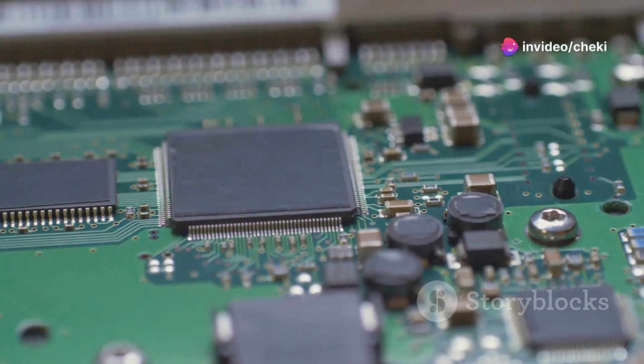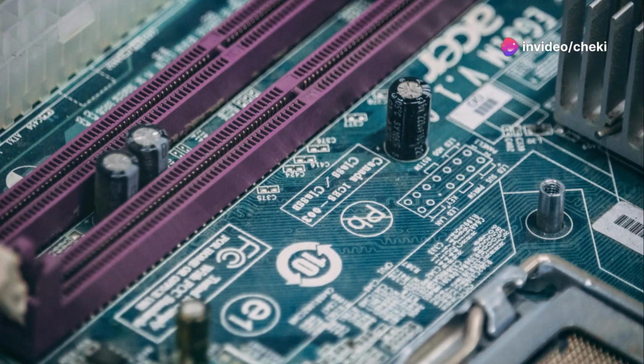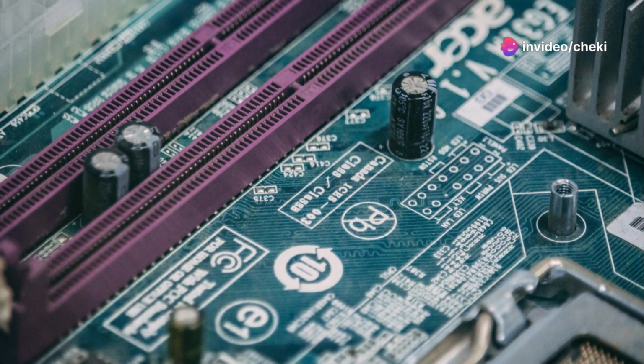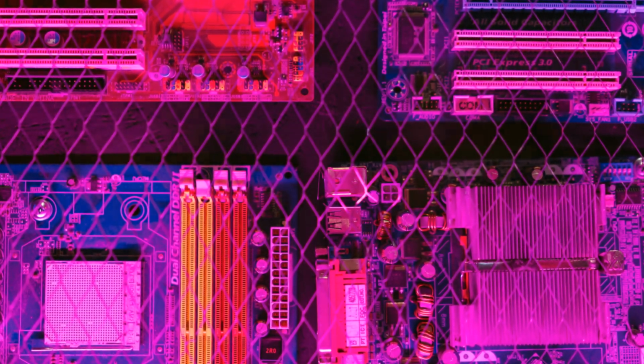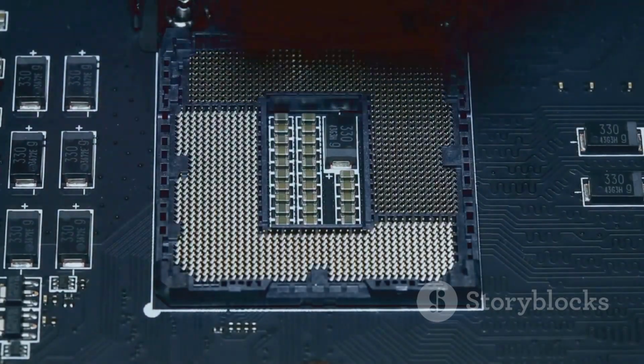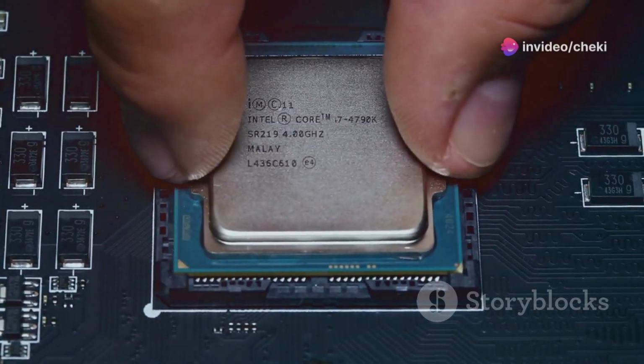The form factor of the motherboard is also important. ATX is the most common form factor, but there are also smaller form factors like Micro ATX and Mini ITX for smaller PC builds. Choose a form factor that fits your case and desired system size.